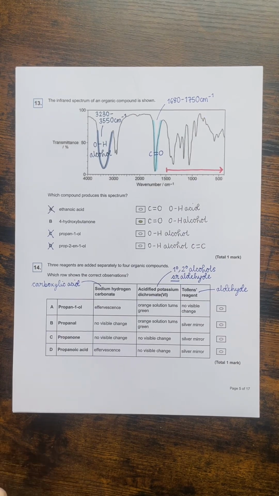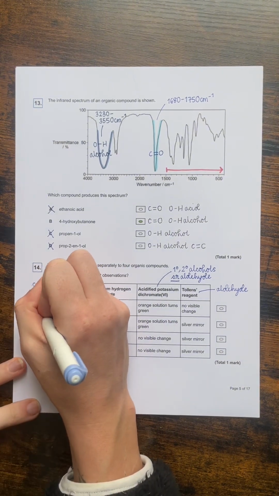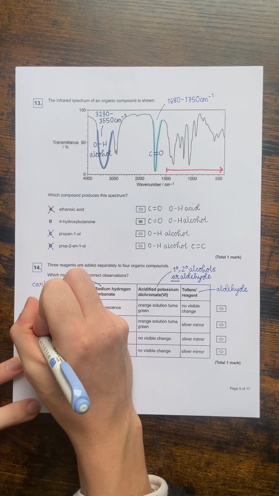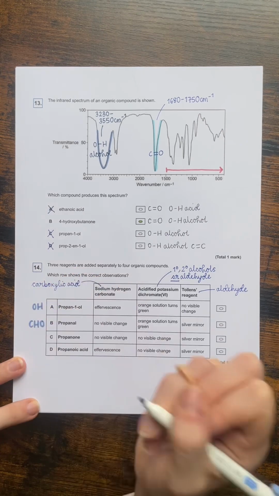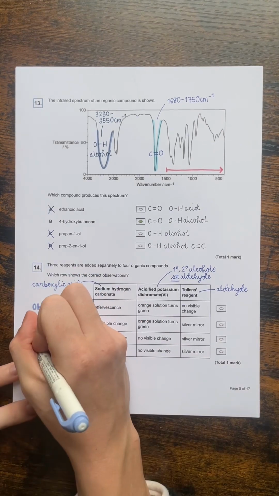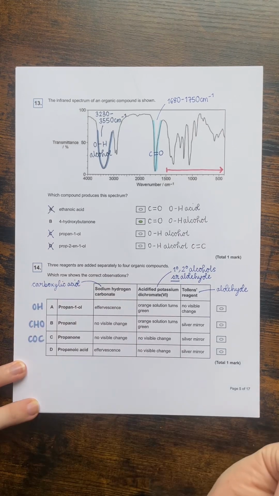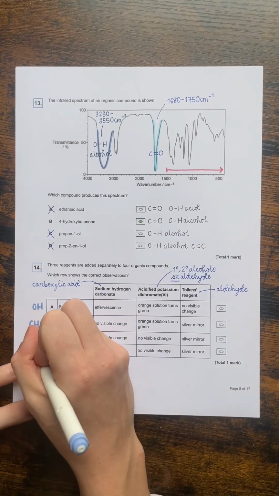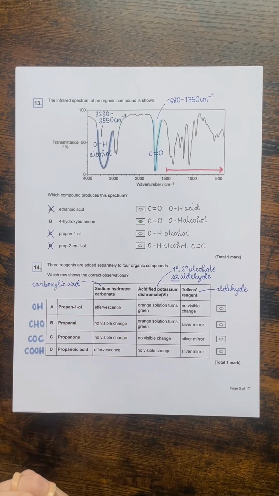So now that we've done that, again, we can then have a look at the organic compounds, and again, we might want to identify what functional groups we have. So propan-1-ol is an alcohol, propanal is an aldehyde, propanone is a ketone, and propanoic acid is a carboxylic acid, and I've got their functional groups there just to make life potentially a little bit easier. Wouldn't have to do that, of course. These are all just ideas of things that may help.